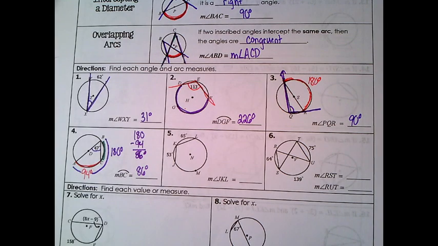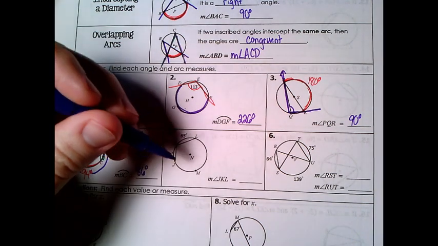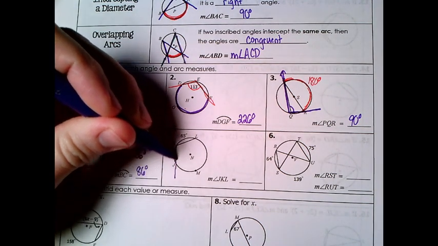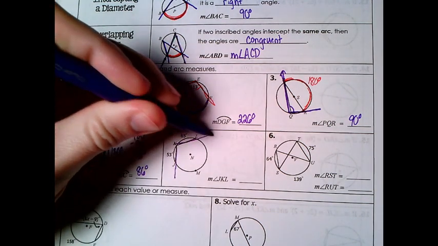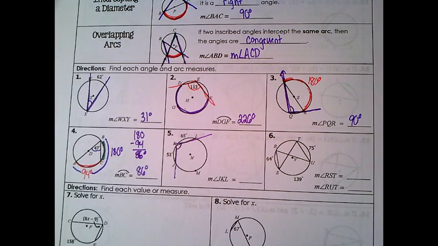Okay, so let's look here. They want angle JKL. So JKL, they want this angle right here. Okay. So what I'm going to have to do is first find the intercepted arc, see how big that is.